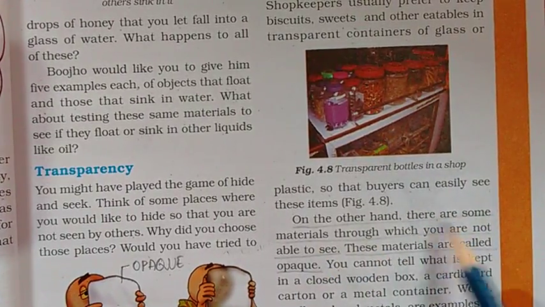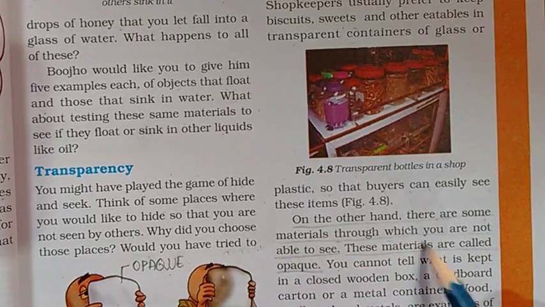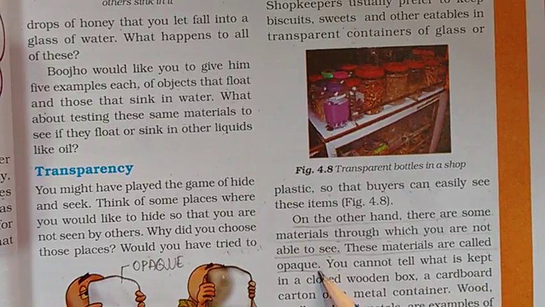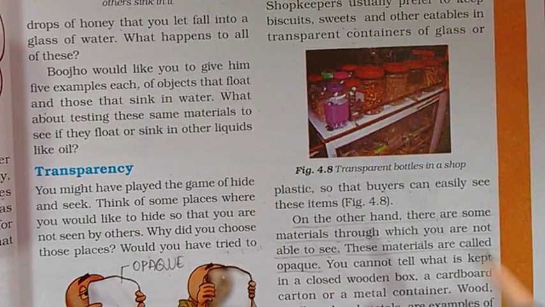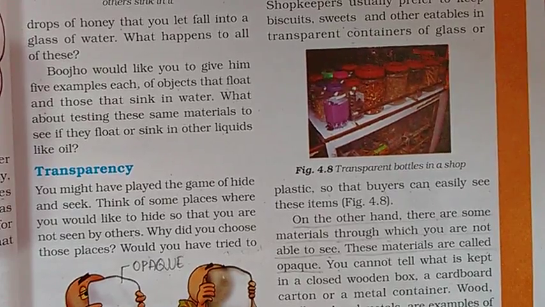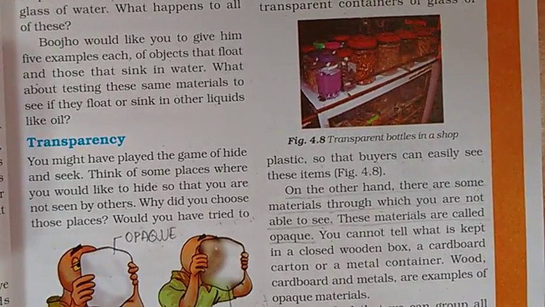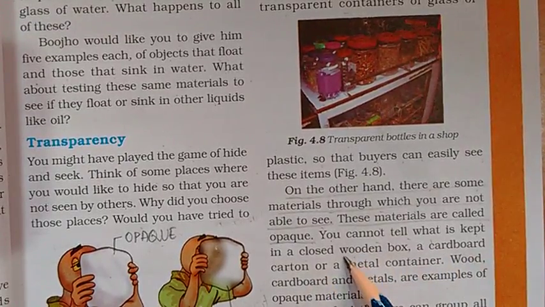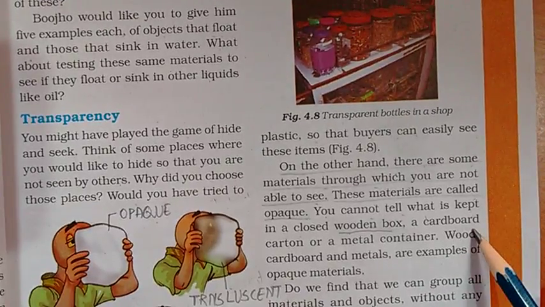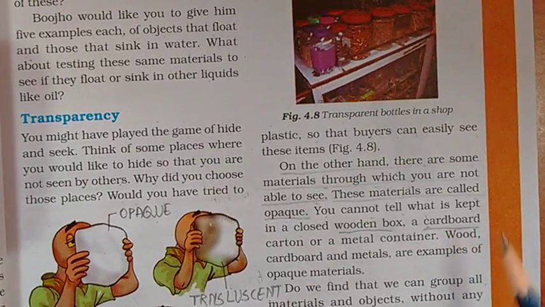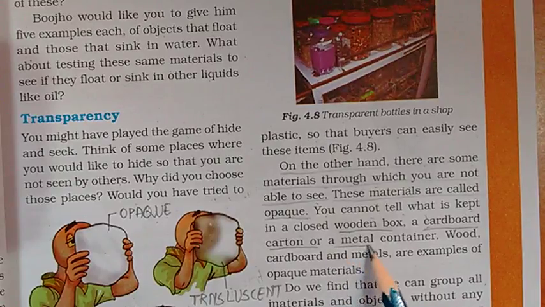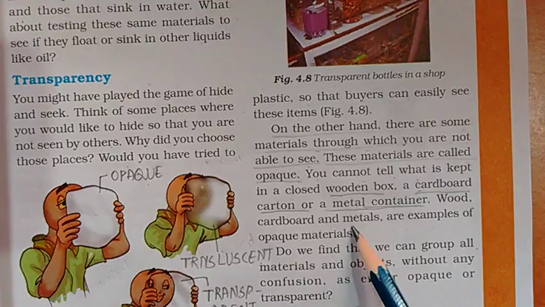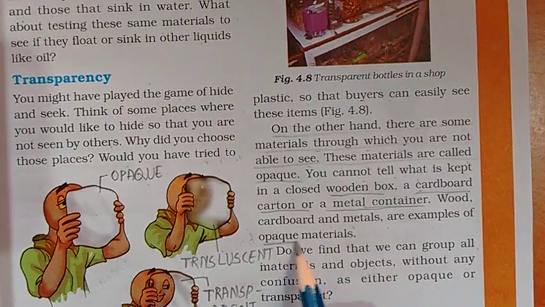On the other hand, there are some materials through which you are not able to see. These materials are called opaque. In opaque objects, light cannot pass through, so we cannot see the object inside or behind it. You cannot tell what is kept in a closed wooden box, because wood is an opaque object. A cardboard carton or metal container, these all are opaque objects. Wood, cardboard, and metal are examples of opaque materials.